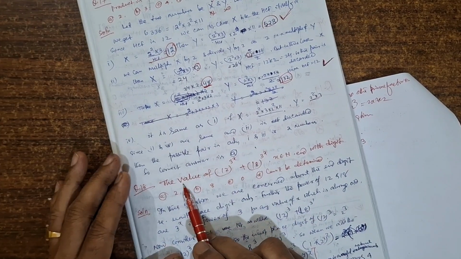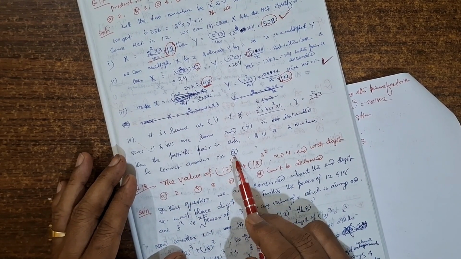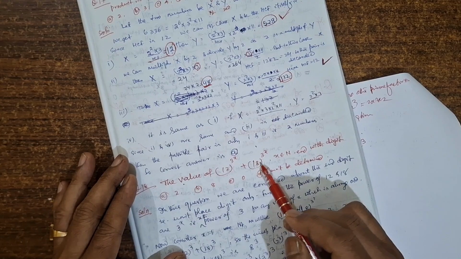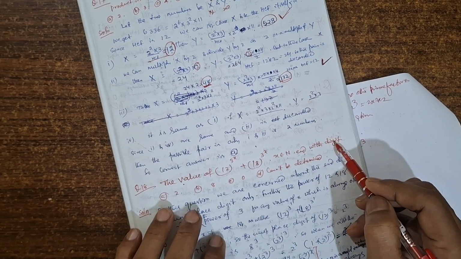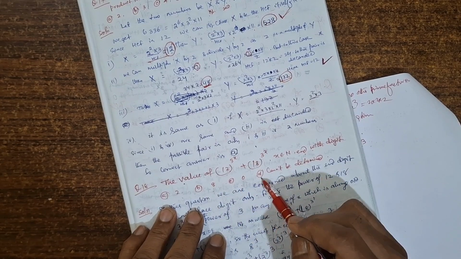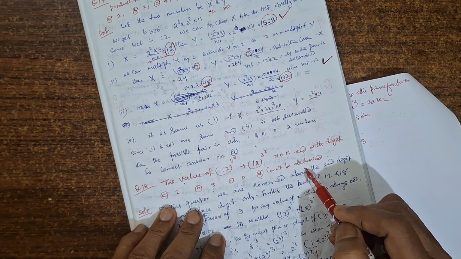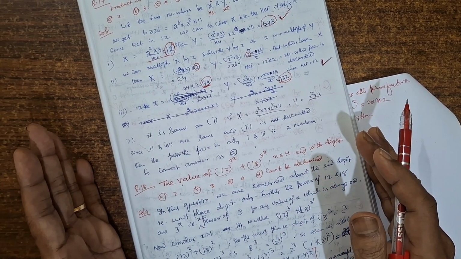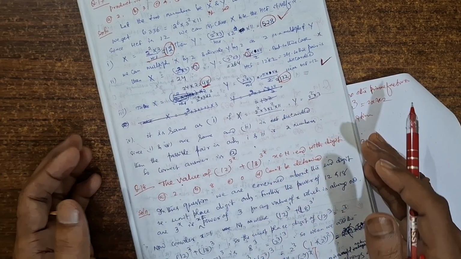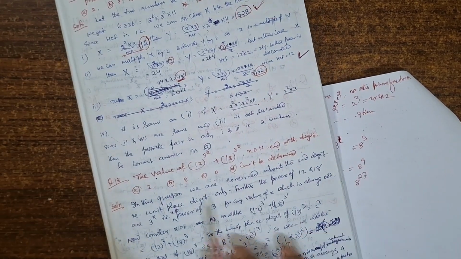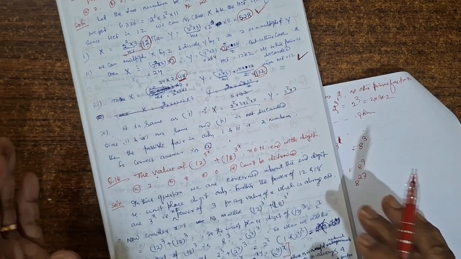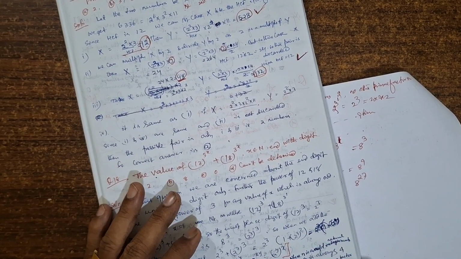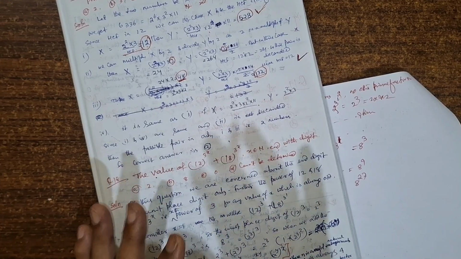Now, the question says the value of 12 to the power 3 to the power x plus 18 to the power 3 to the power x, x belongs to N, and the unit digit cannot be determined. What will be the unit digit? How will we solve this? First of all, we took x to be 1 and x to be 2, and you verified that every time we get 2. It is just a particular case.